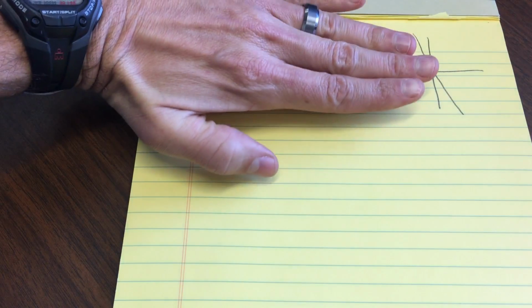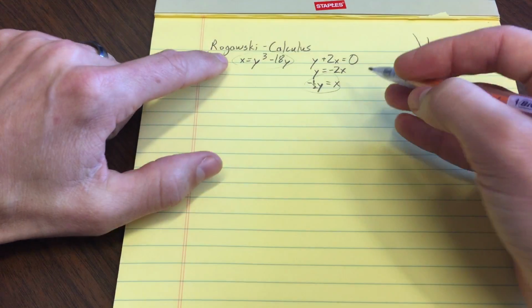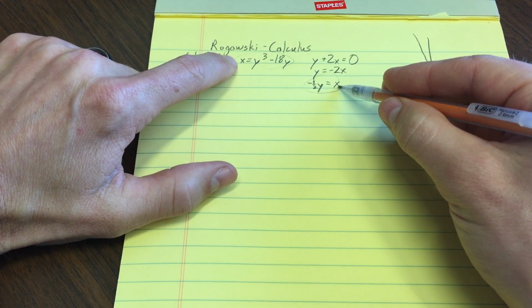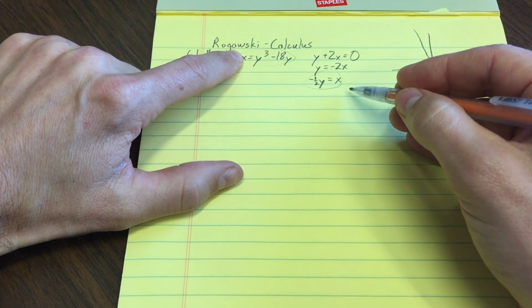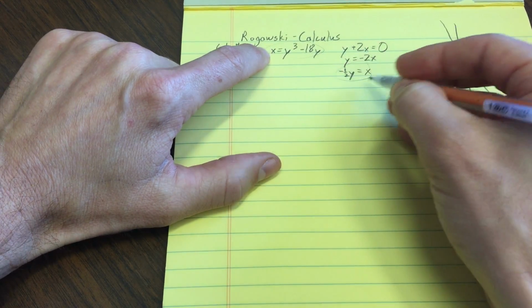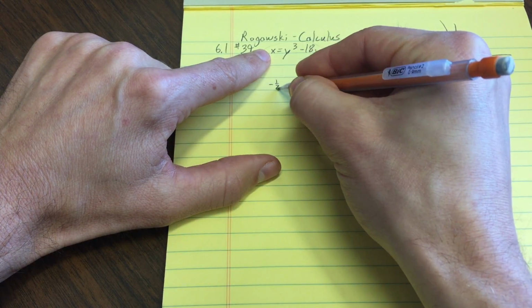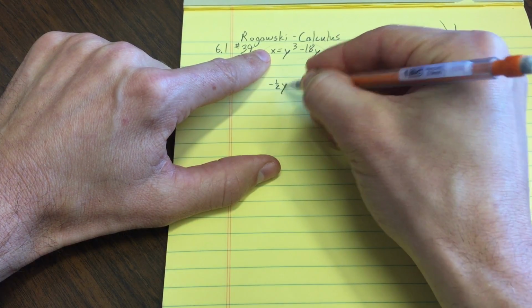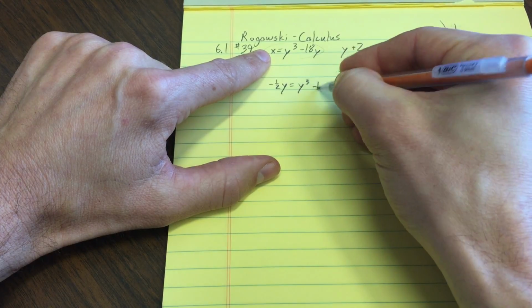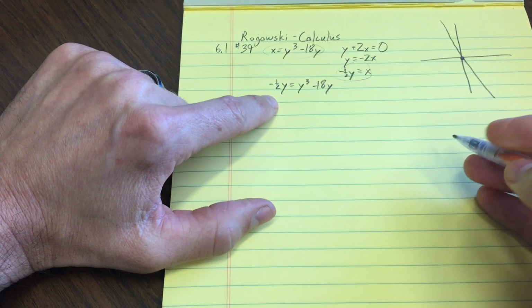The way you do that is you set them equal, x equals x. So I have negative 1/2 y equals y to the third minus 18y.